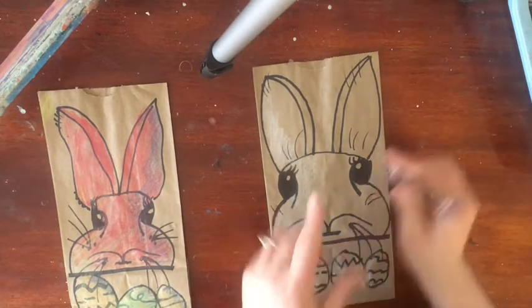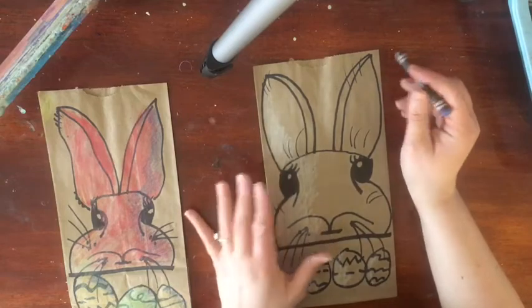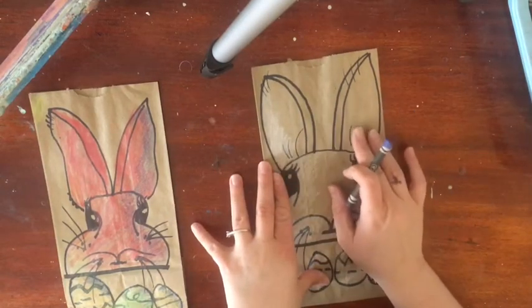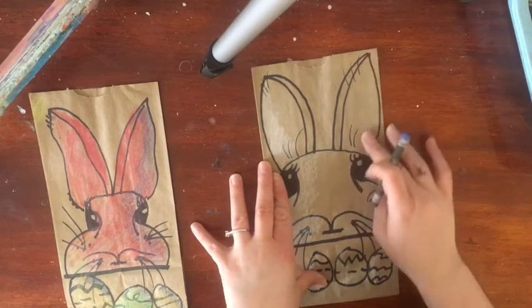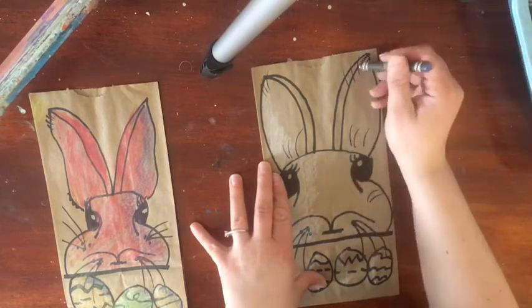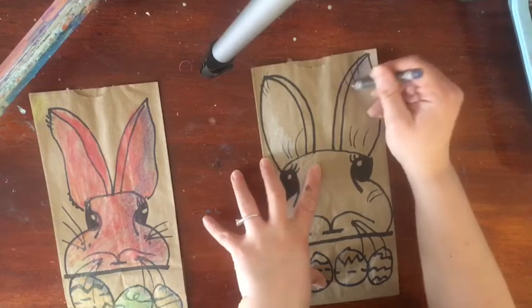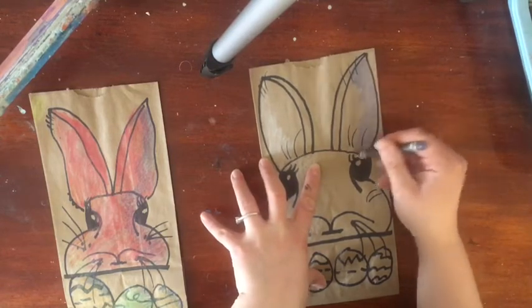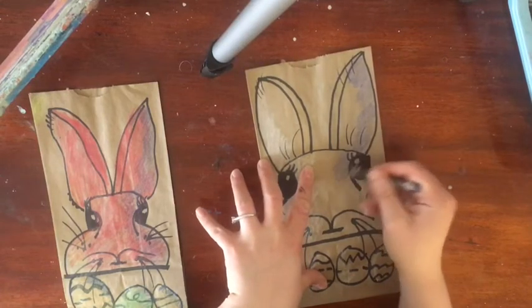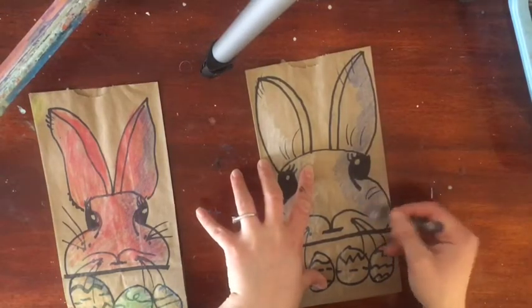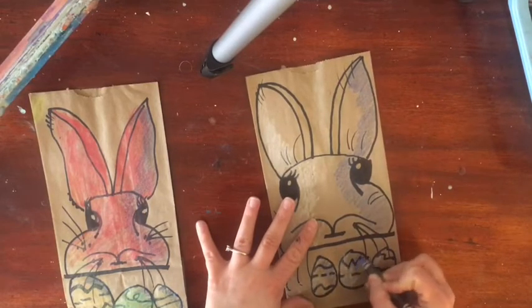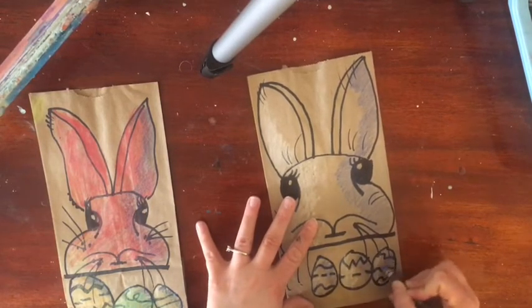So now I'm going to go on to this side of the ear, okay? So notice I did not draw my highlight on the right ear because this one's going to have my shadows in it. So I'm going to go in now on the right side of the bunny and do the shadows. For the right ear, half of the face, and then shadows on the other half of the eggs.